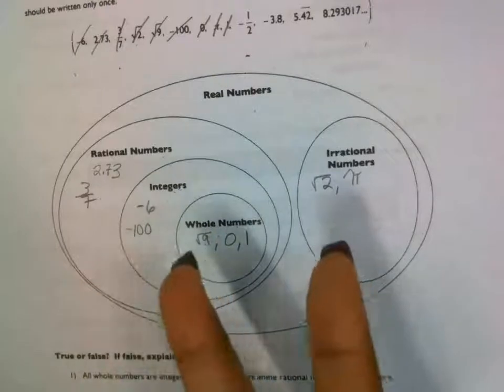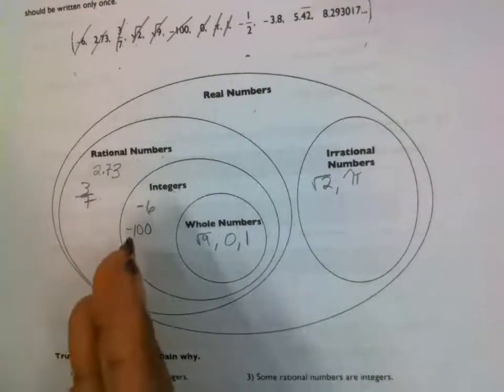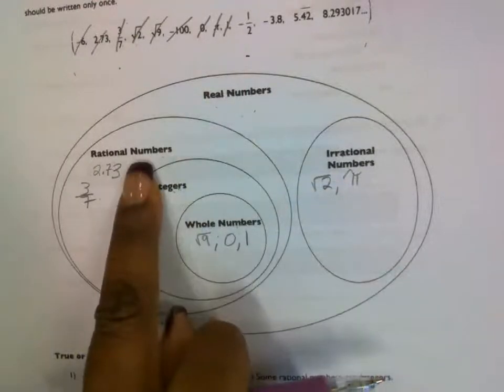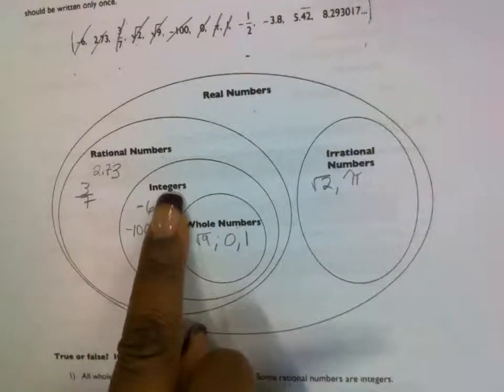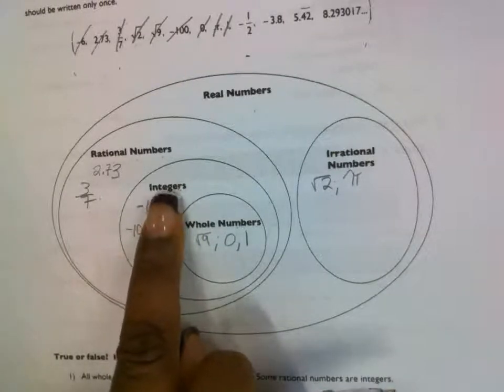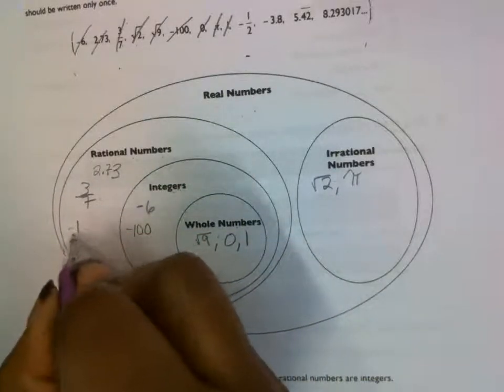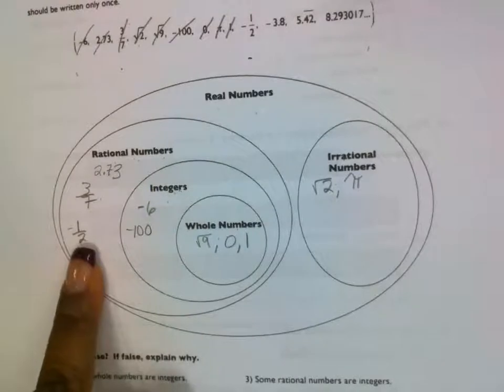It's rational because it's a fraction. All fractions, any number that can be written as a fraction, is a rational number. So it is definitely rational. But is it an integer? No, it's not. It's a negative fraction, but it's not an integer because integers cannot have fractions or decimals attached. So negative 1/2 is just going to go right here under rational.